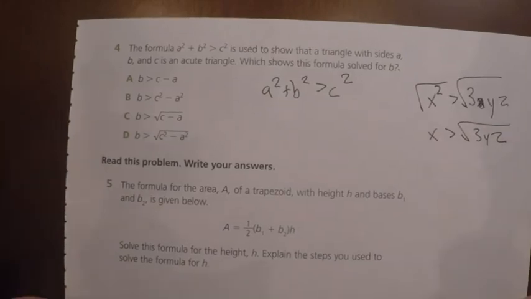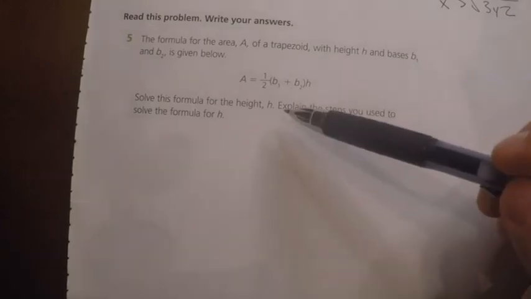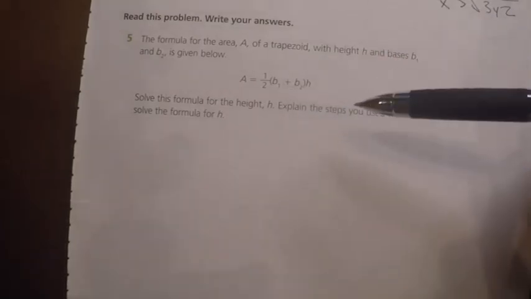And then finally, the last one here says this is our formula for area of a trapezoid. And then just go through here and solve this formula for h and explain the different steps that you use to do that.